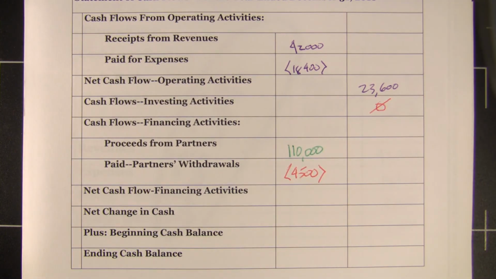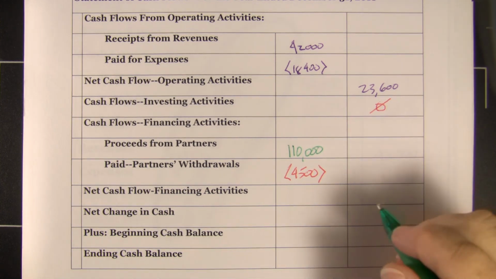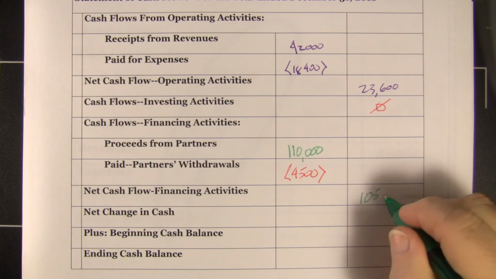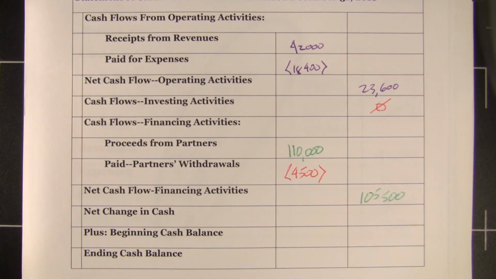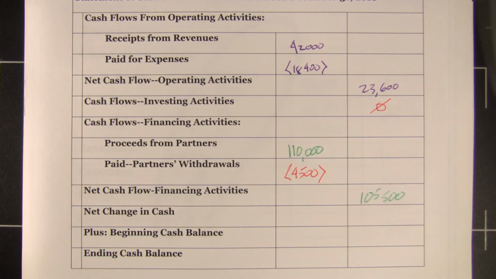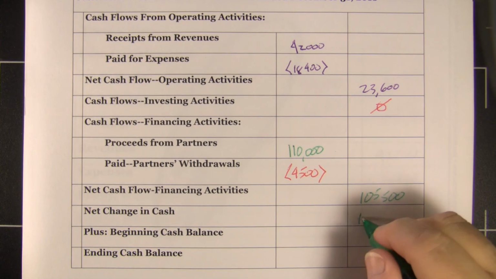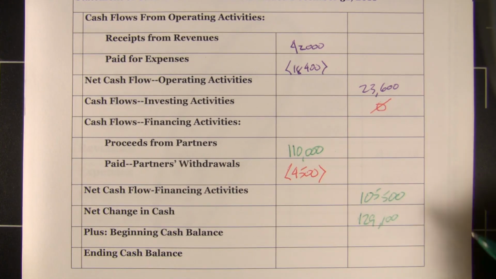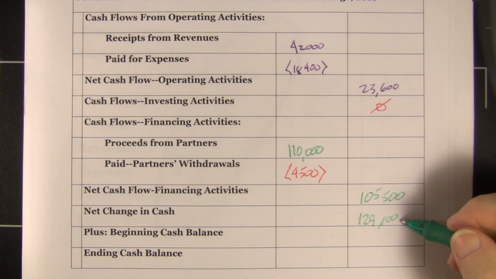That's $4,500 out. So the net cash from financing activities, $105,500. 4,500 subtracted from the 110. The net change in cash is the $129,100. That's what we had at the end of the year. I said 110. If you add this up, it's 129.